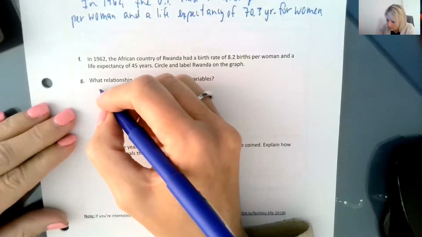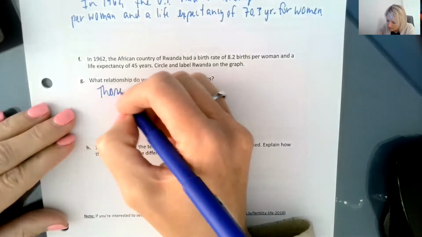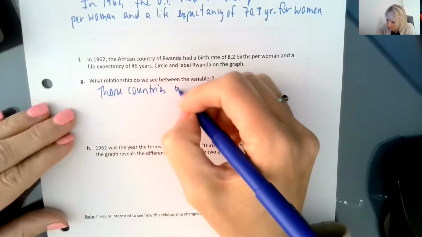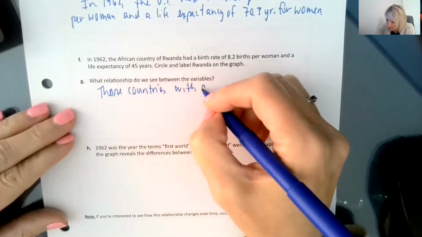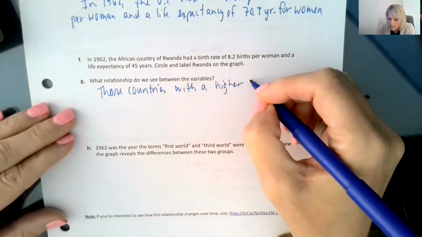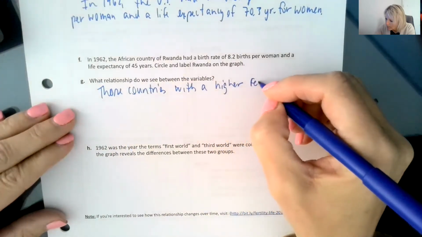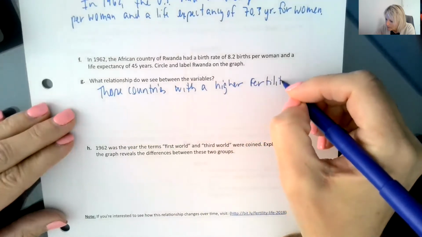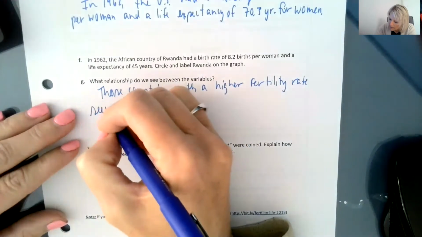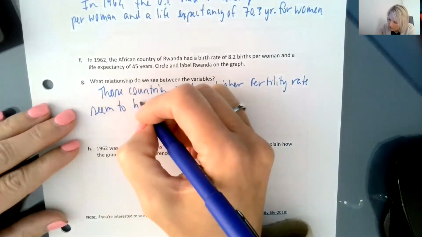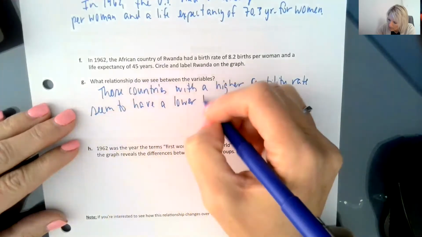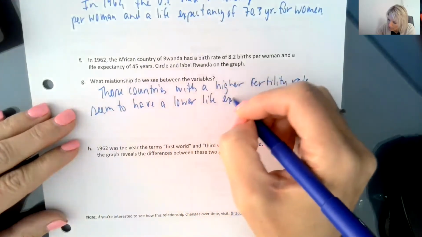So those countries with a higher fertility rate seem to have a lower life expectancy.